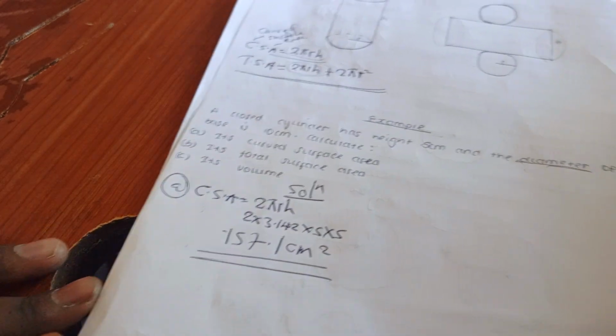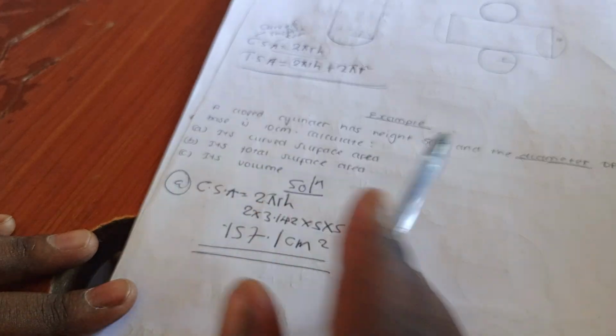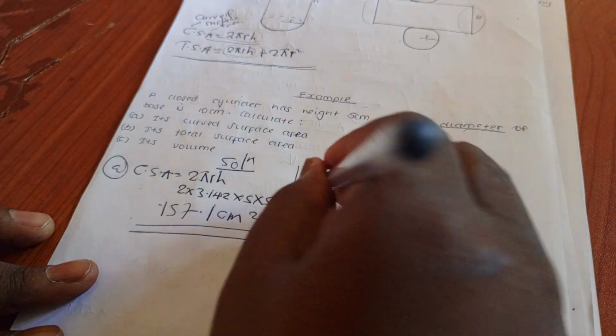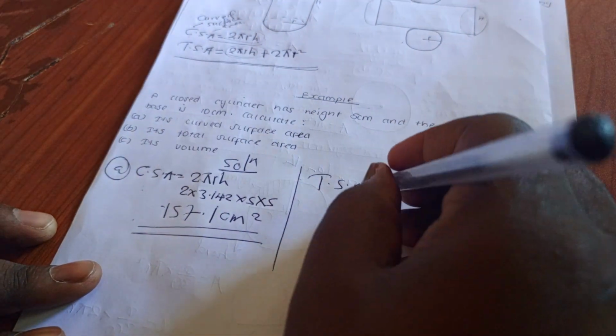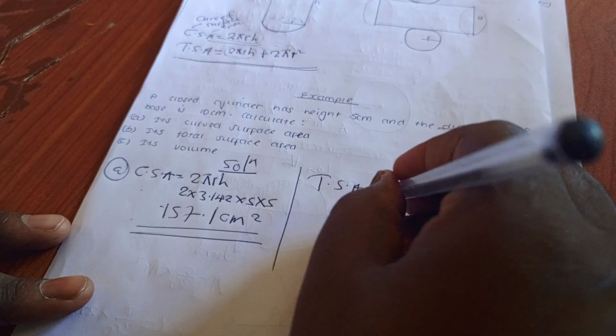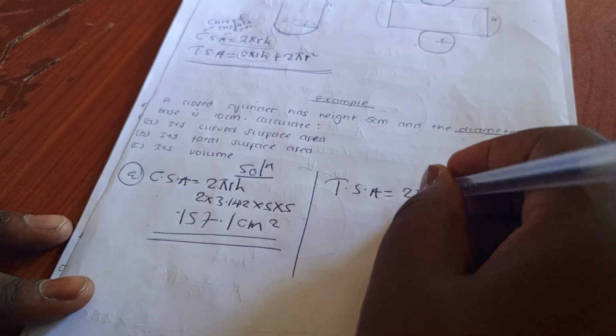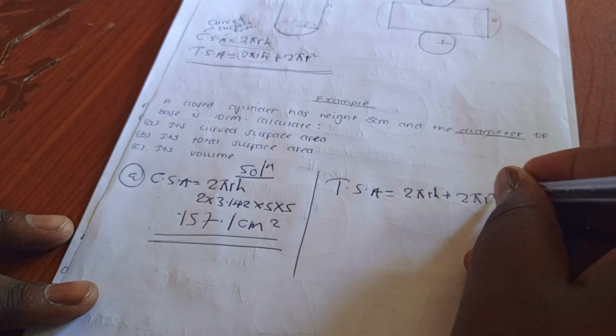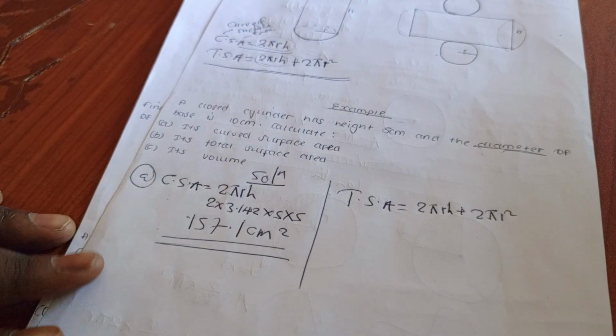Good. Question B, the total surface area. Again with the formula, total surface area is equal to, what's the formula? 2 pi r h plus 2 pi r squared. Yes, good.